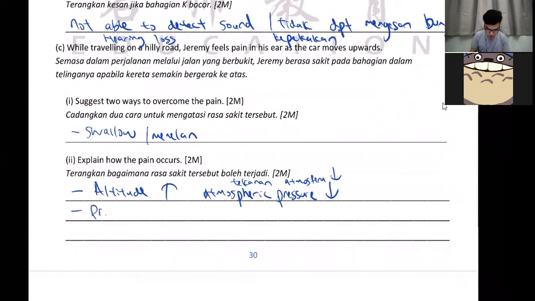Okay, so pressure inside the ears, okay, inside the ears are high, pressing on eardrum. That's why it feels full and painful.